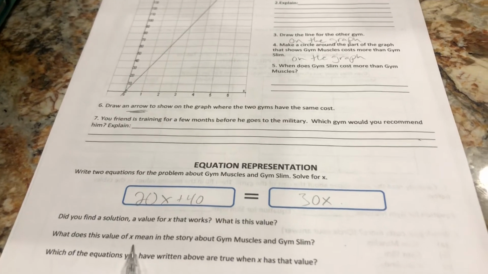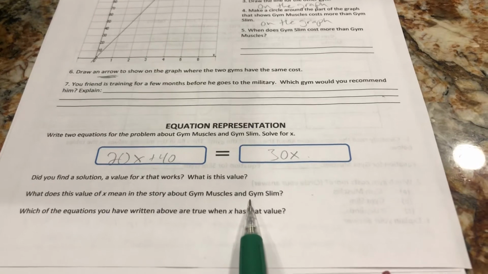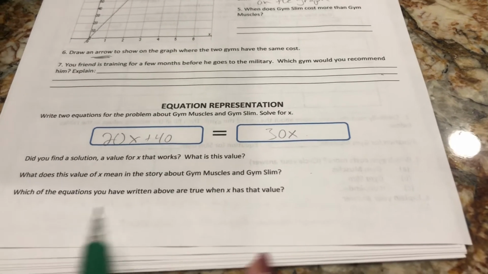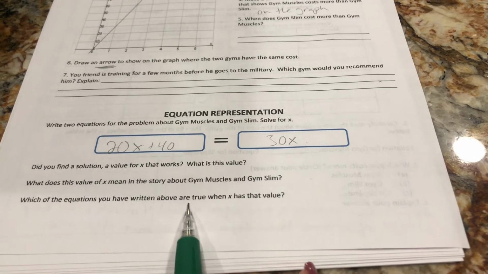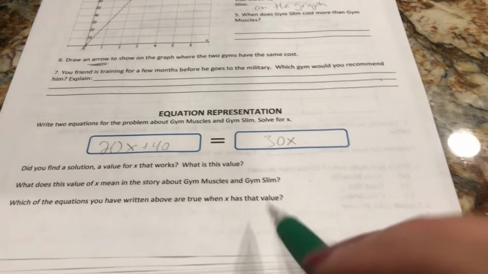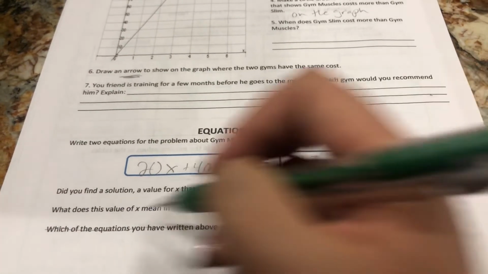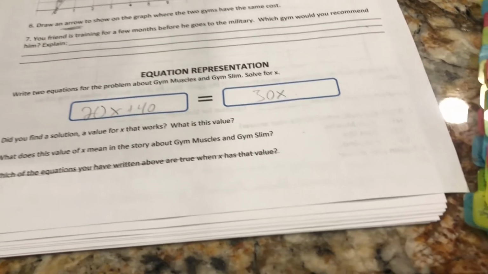What does this value of x mean in the story about the Gym Muscles and Gym Slim? Tell me what that means. And then which of the equations you have written above are true when x has that value? That question, we're going to skip it. I don't like that question, so we're going to skip that one. Don't do that one.